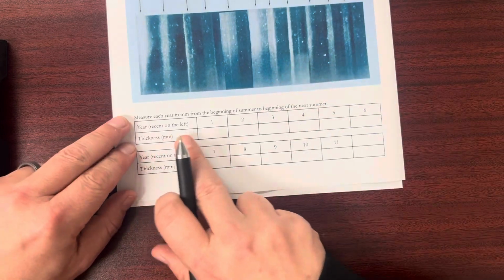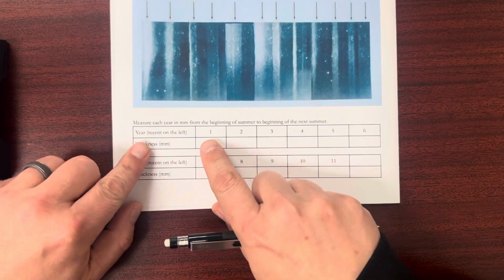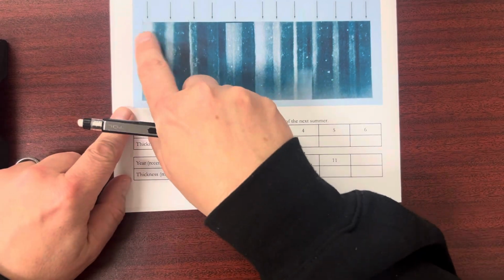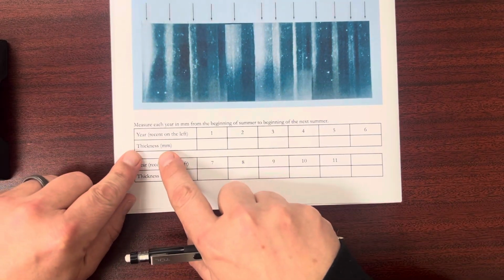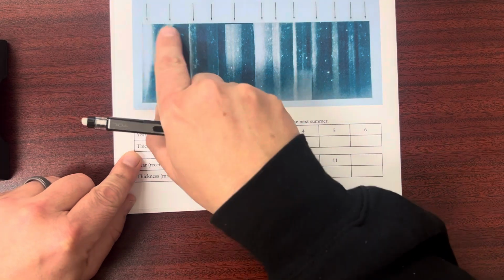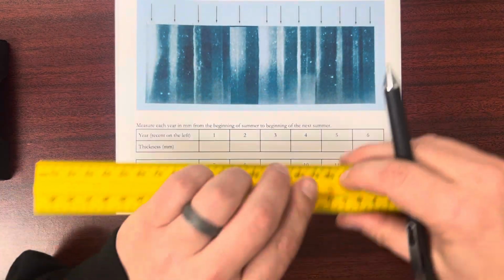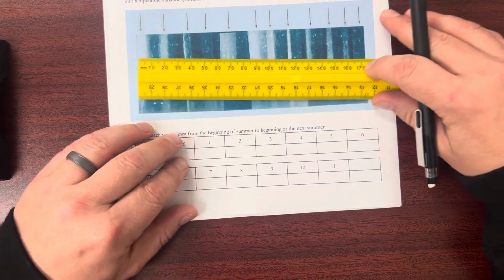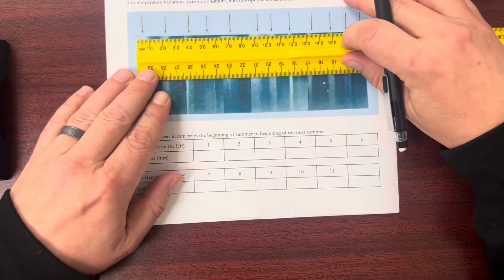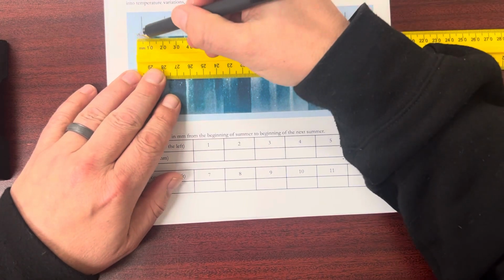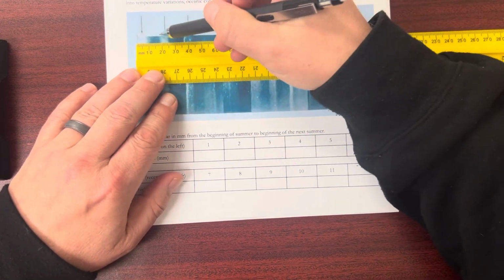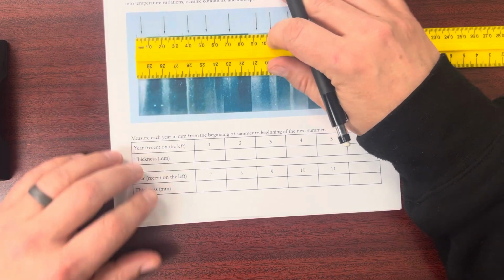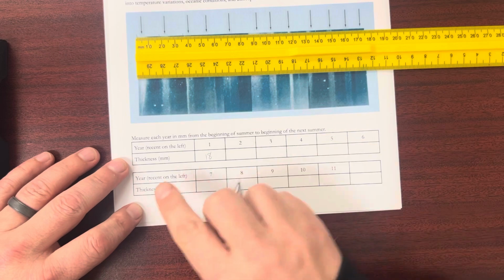So the first thing we want to do is, starting with year one, which is this one, and then year two, is we're going to measure how thick in millimeters each year is. So you're going to need a ruler that has millimeters. School has one for you if you need that. And you want to measure from the beginning of summer to the beginning of the next summer, like that. And that first one is 18 millimeters.